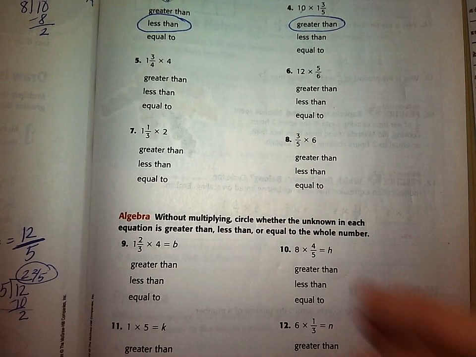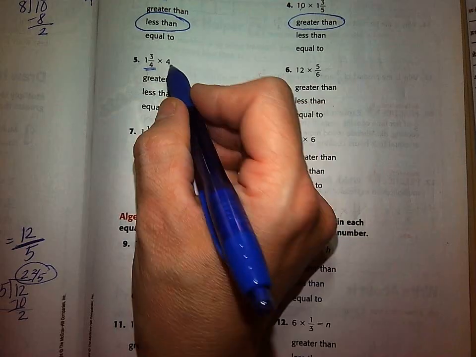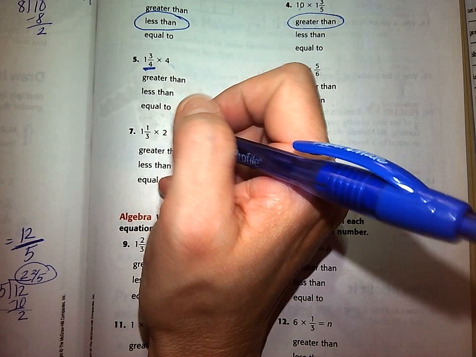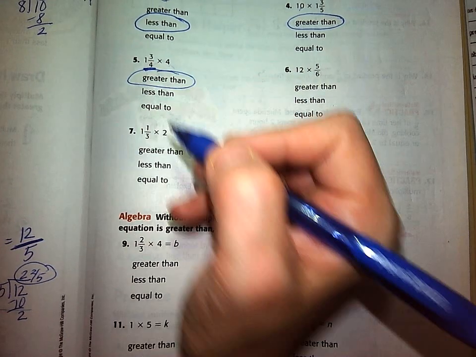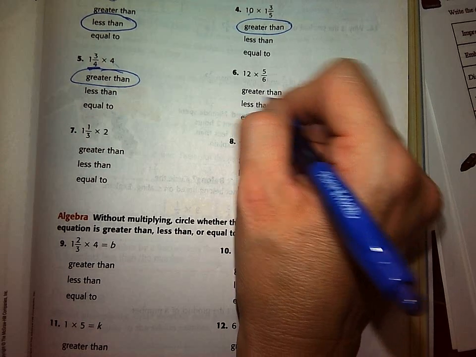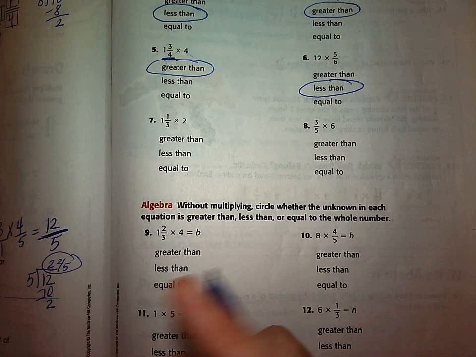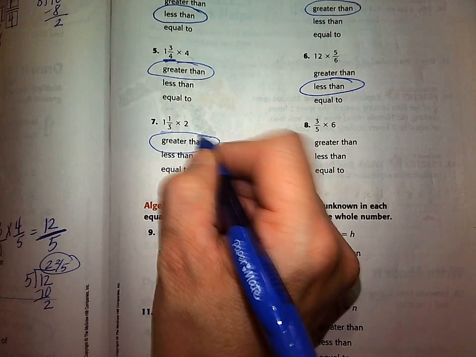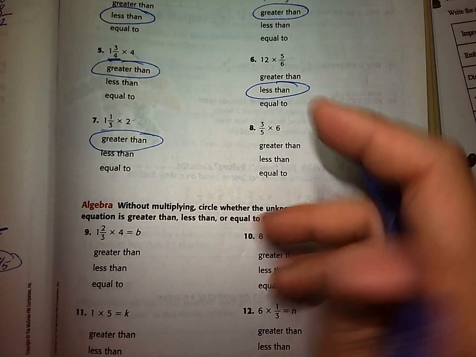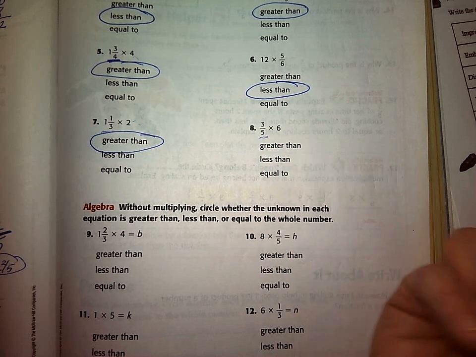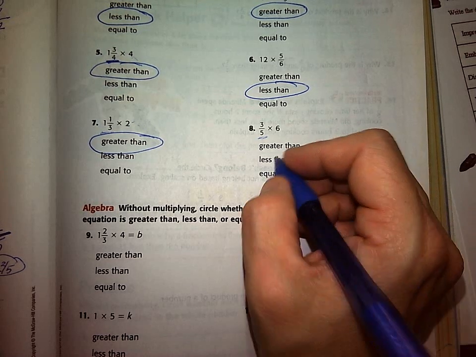It's scaling it bigger. 1 3/4 times 4. They switched the order on me, but my fraction is greater than 1. So is my product going to be greater than? Yes. 5/6, is that less than or greater than 1? Less than. My product is going to be less than 12. It's getting smaller. 1 1/3 times 2. My fraction is greater than 1, so my product is going to be greater than the whole number. 3/5 times 6. It doesn't matter which order because of the commutative property. Is 3/5 greater than or less than 1? It is less than 1, so my product is going to be less than.